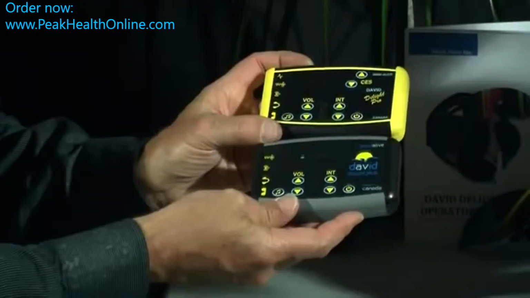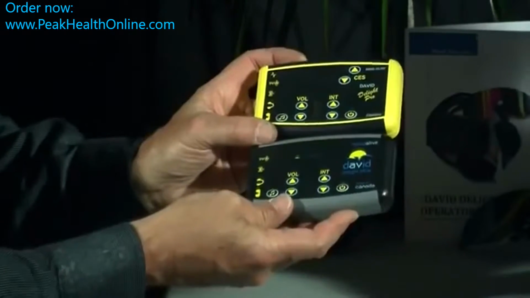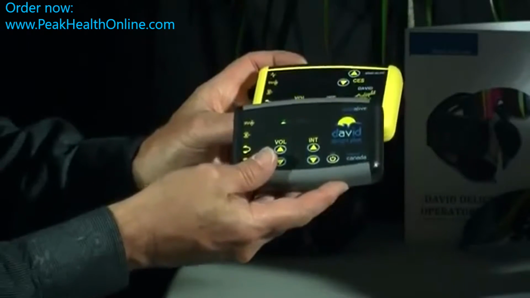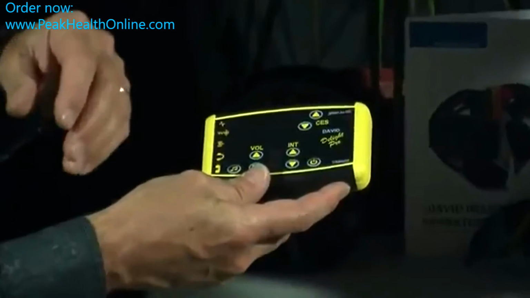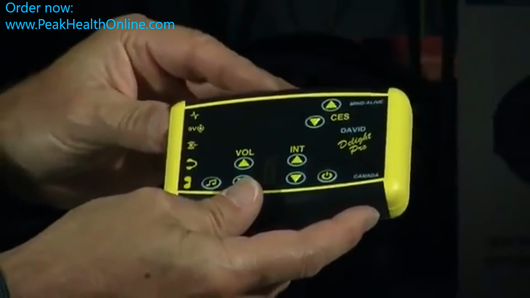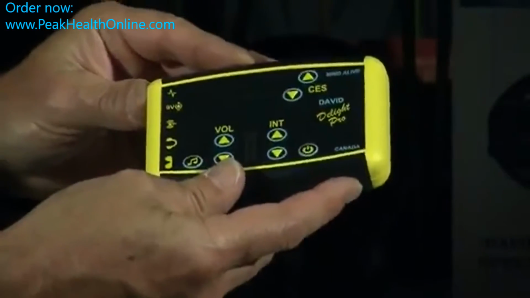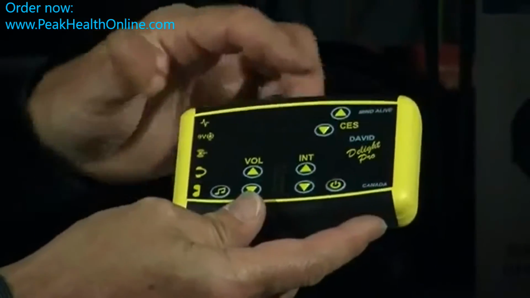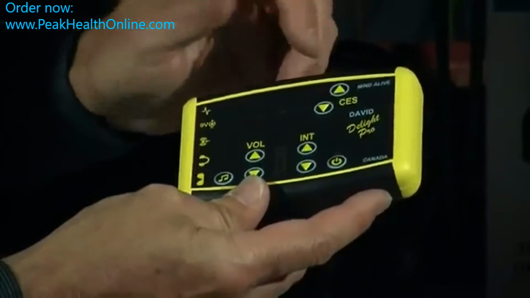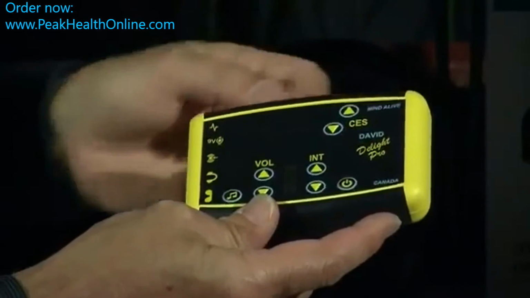The other difference too, as you can see here, we have a David Delight Plus right here, and we have a David Delight Pro, which is this yellow unit. The David Delight Pro and the David Delight Plus are essentially the same units, except that the David Delight Pro also has Cranio-Electro stimulation added, as we see here with these 2 push buttons.